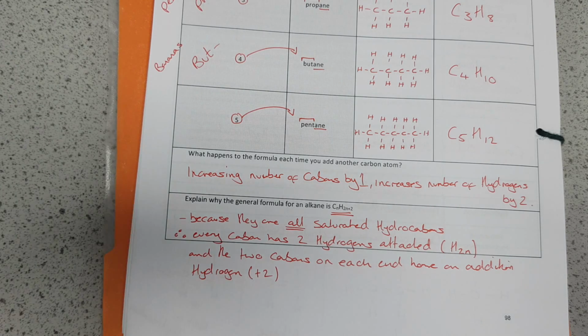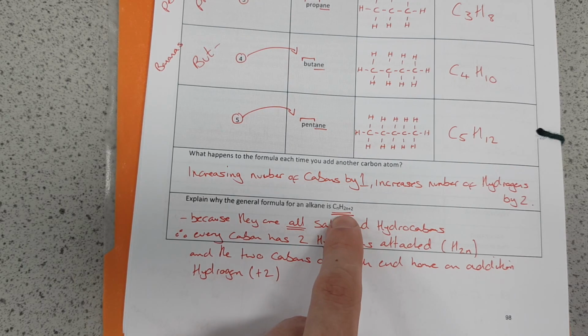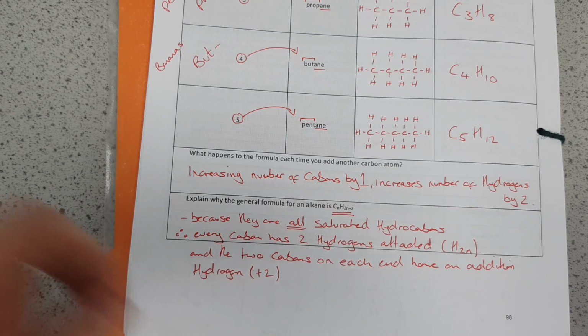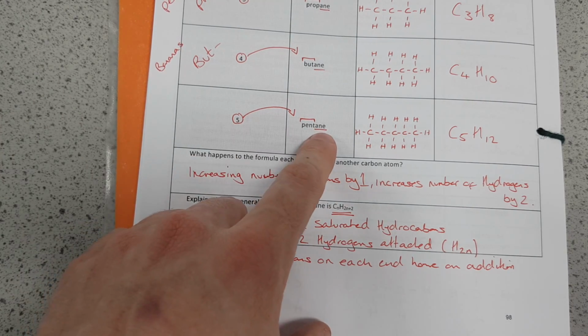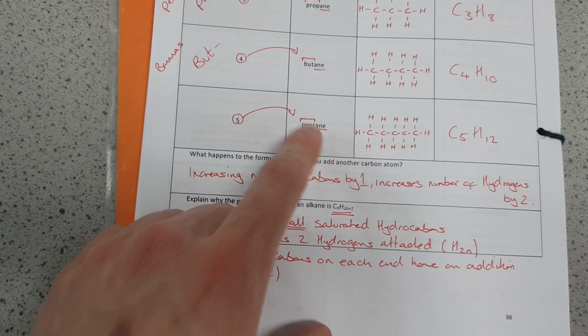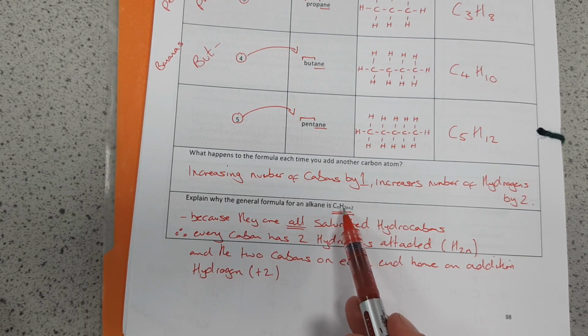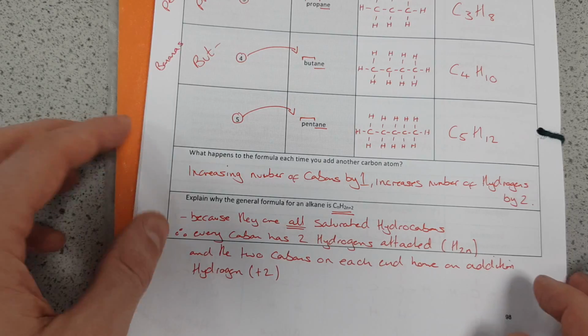So because they are all saturated hydrocarbons, because they are all alkanes, they all follow this general formula, every single one of them. So if you know it's an alkane because it ends in ane, and you know how many carbons are in it because you know the prefix, or maybe you've been told, then immediately you can work out the formula because it will always follow this pattern here.